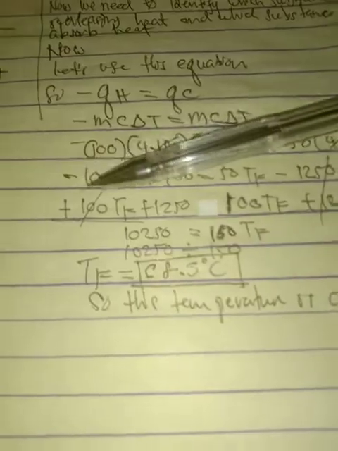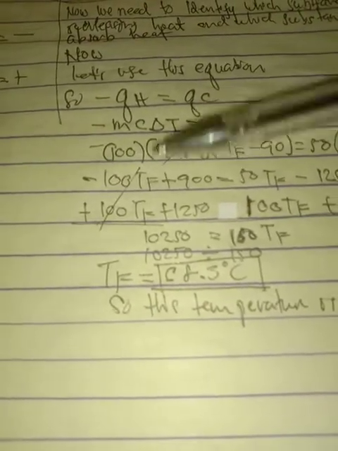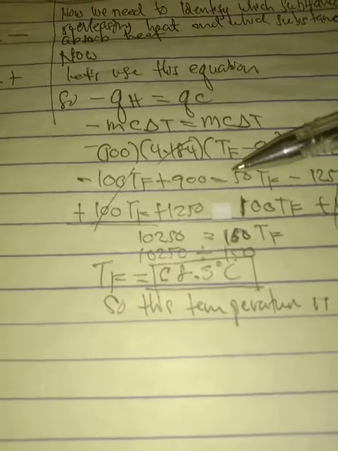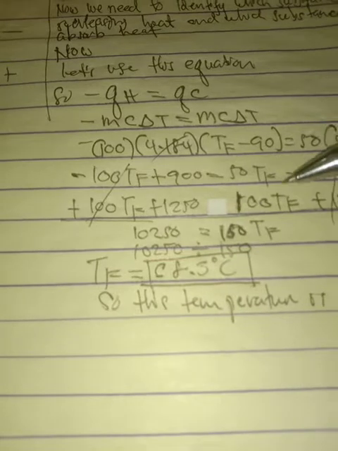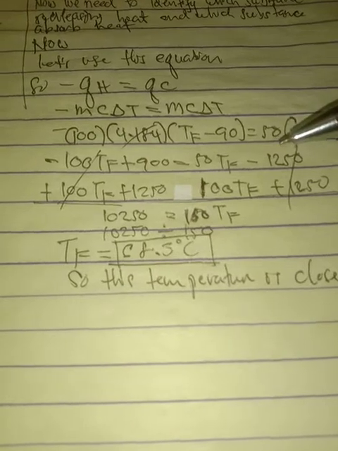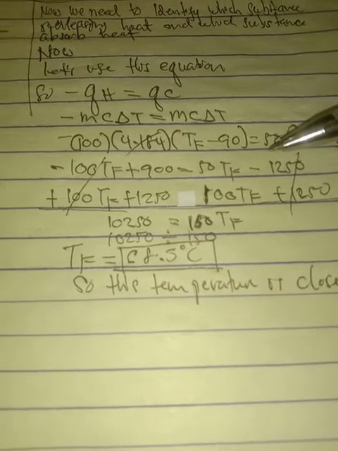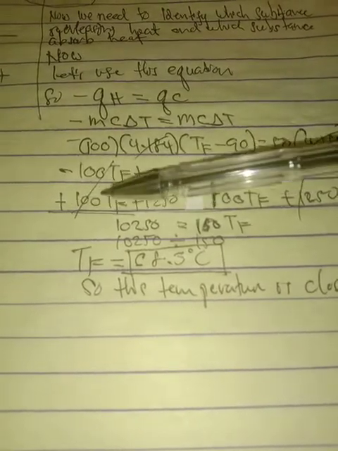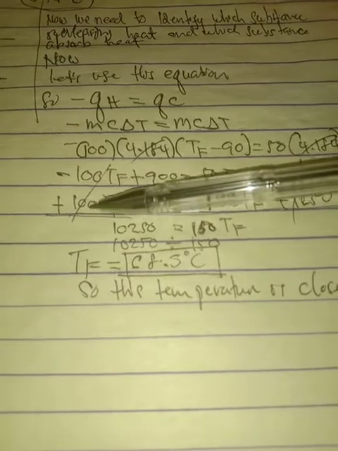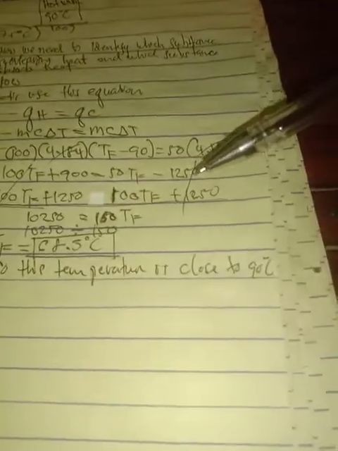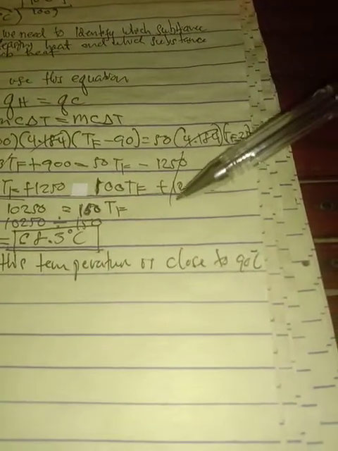So now what we are going to do is to write down here negative 100 TF plus 9000 equals 50 TF minus 1250. Before adding, we cancel the 4.184 on both sides.